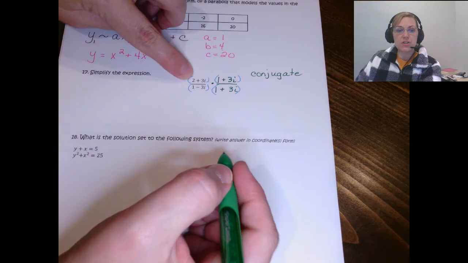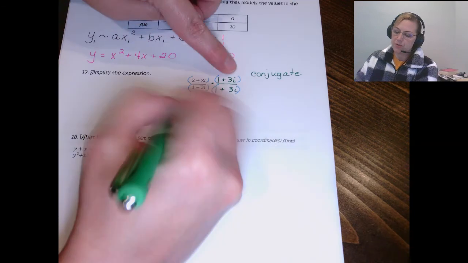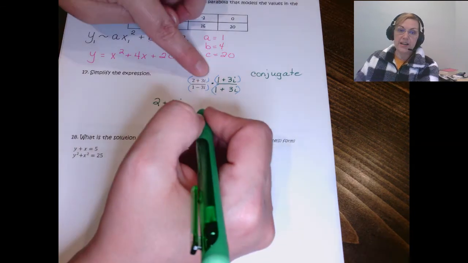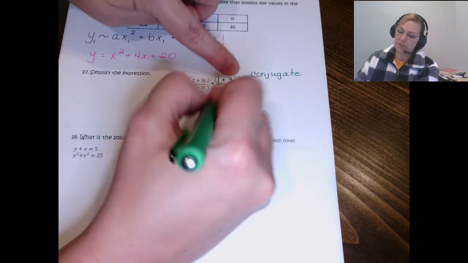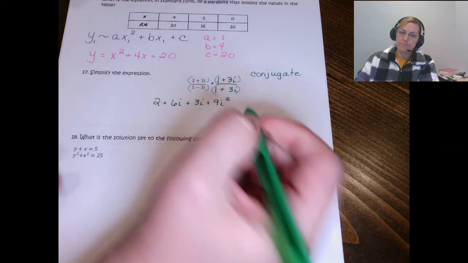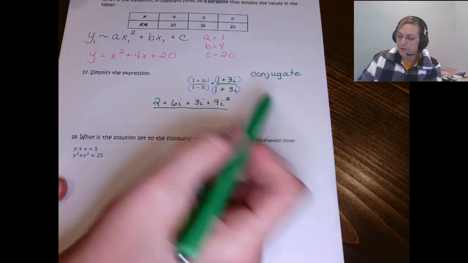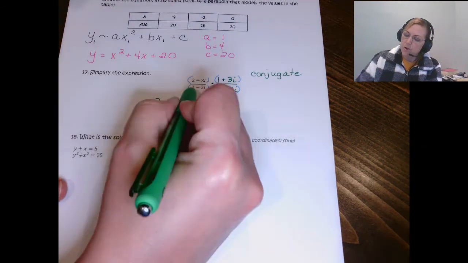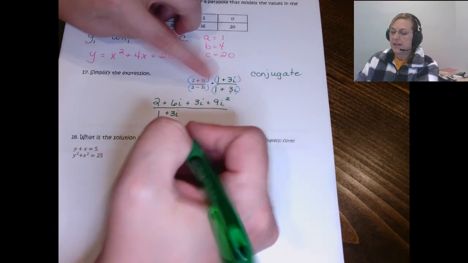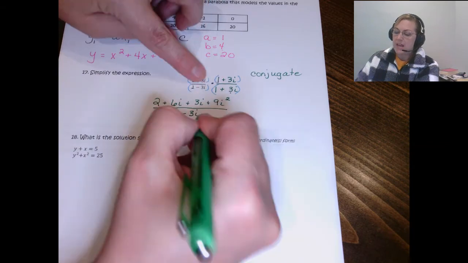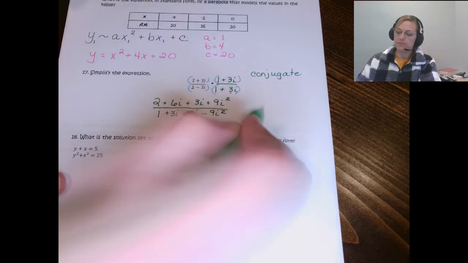I've got first times first. 2 times 1 is 2. 2 times 3i is 6i. 3i times 1 is 3i. And then 3i times 3i is 9i squared. All divided by, and we have to do the same thing in the denominator. So 1 times 1, 1 times 3i, negative 3i times 1, and negative 3i times 3i, which is negative i squared.